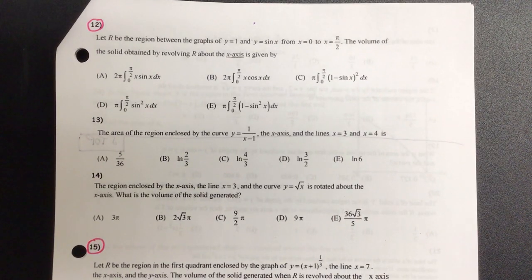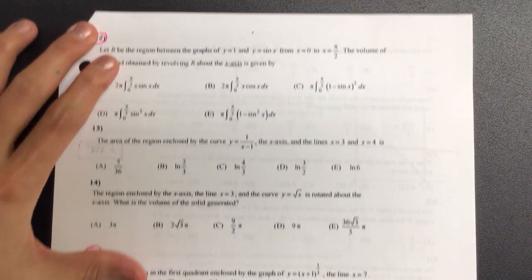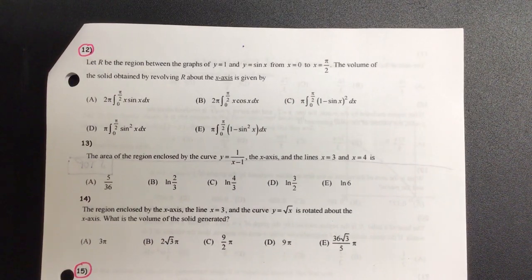Let R be the region between the graphs of y equals 1 and y equals sine of x from x equals 0 to x equals pi over 2. The volume of the solid obtained by revolving R about the x-axis is given by.